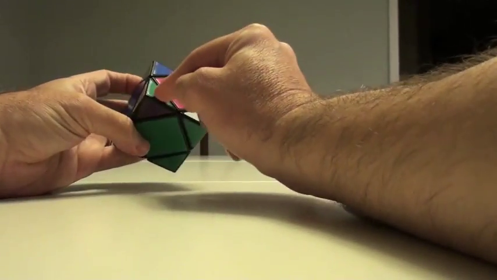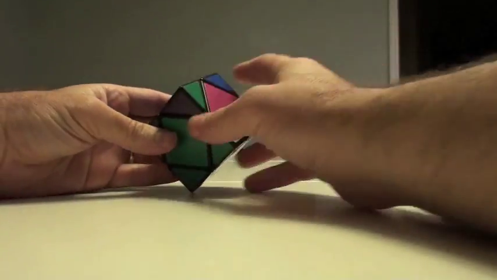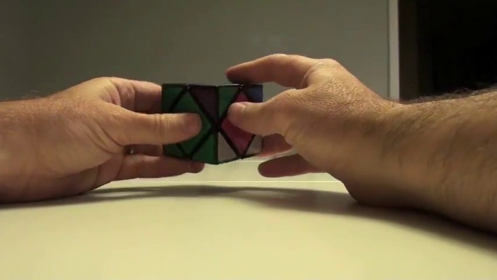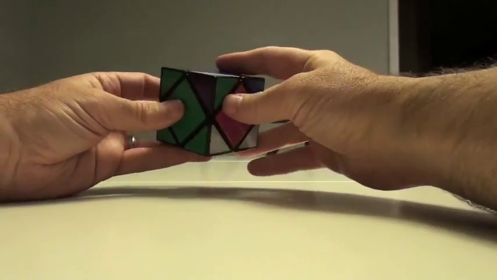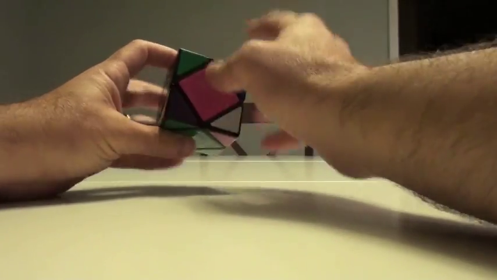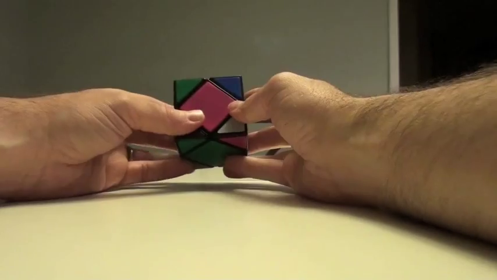Finally, I've got this. This is rotated wrong. So I'm going to keep applying this commutator that we've discovered. Put this over here, and I want this to rotate where the purple one is. So to rotate this here, this is a clockwise rotation.